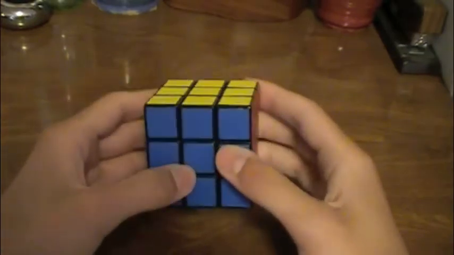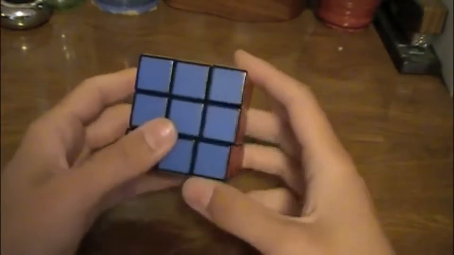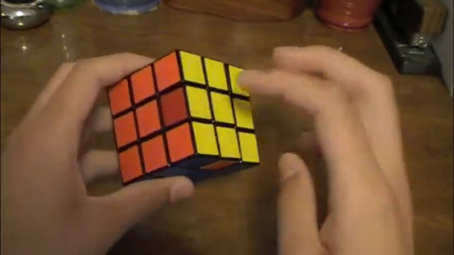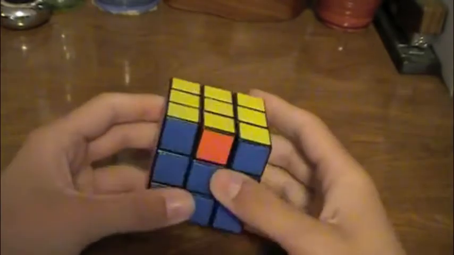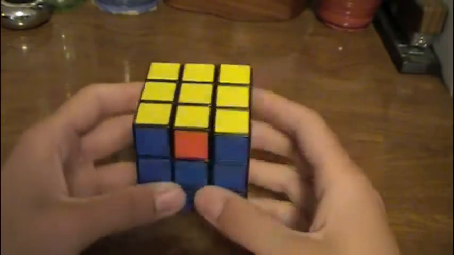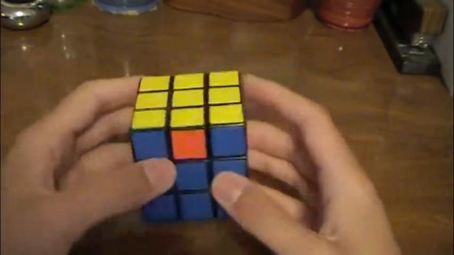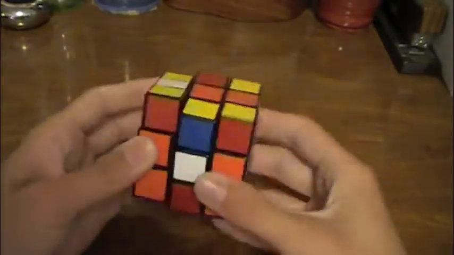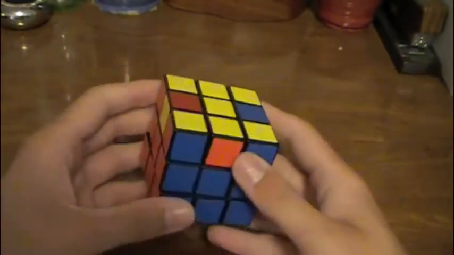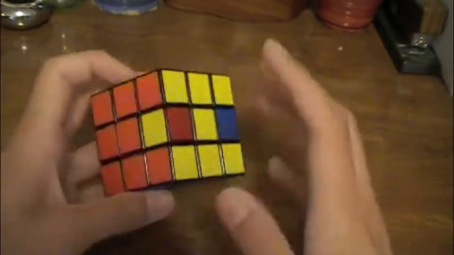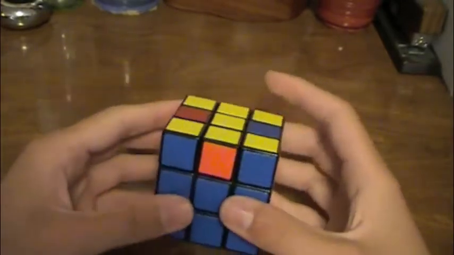Permutation is where the cubie is placed on the cube. For example, these cubies are mispermuted because they're in a different spot in the cube than they are supposed to be, so they're mispermuted. However, these are still permuted the same way, even though they're oriented the wrong way.